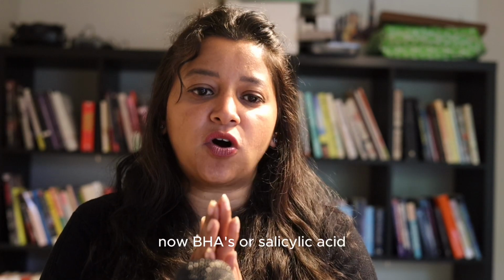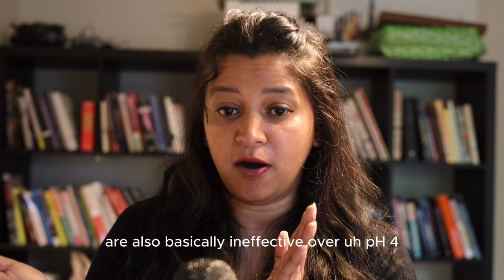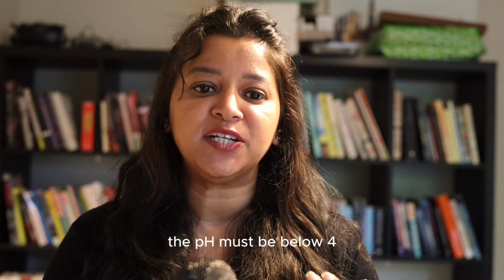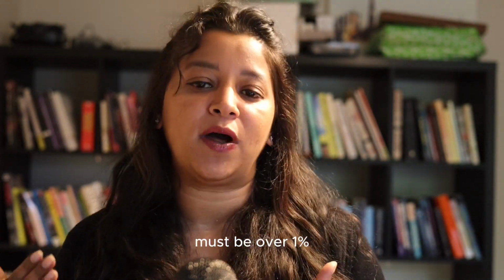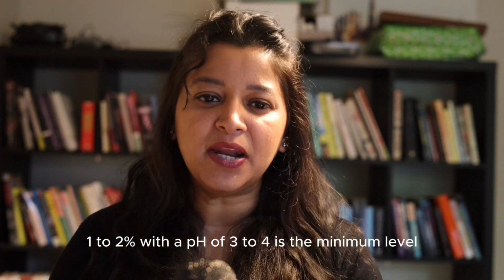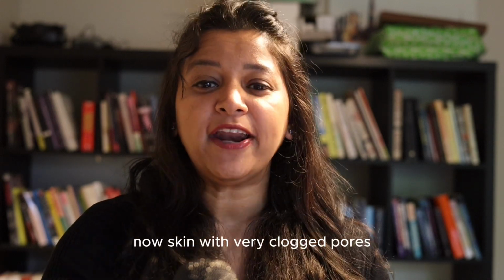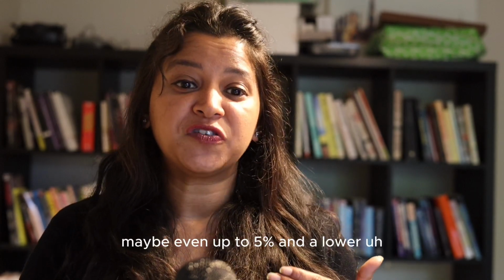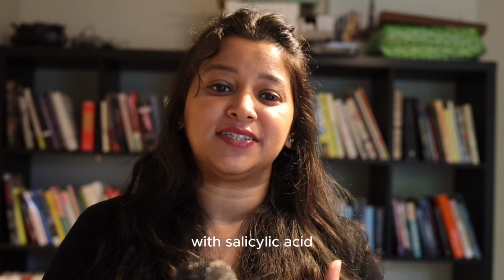Now, BHAs or salicylic acid are also basically ineffective over pH 4. To exfoliate the skin and unclog pores, the pH must be below 4 and the product percentage must be over 1%. 1 to 2% with a pH of 3 to 4 is the minimum level for daily use BHA. Skin with very clogged pores might need a higher concentration, maybe even up to 5%, and a lower pH than 4 with salicylic acid.